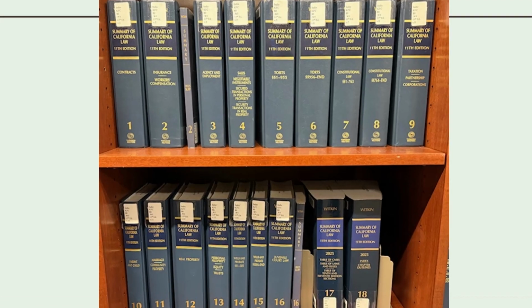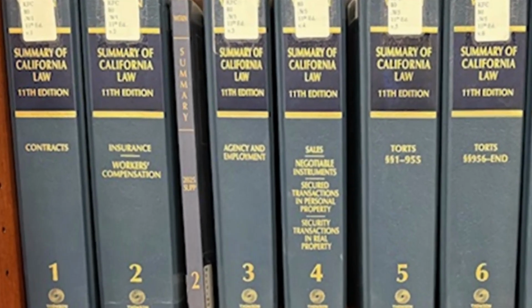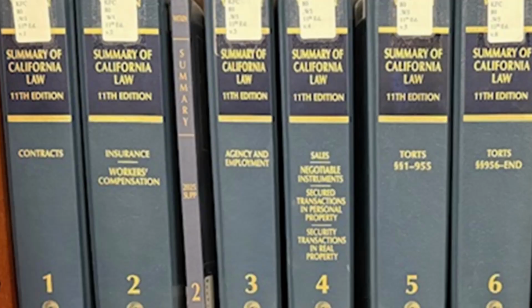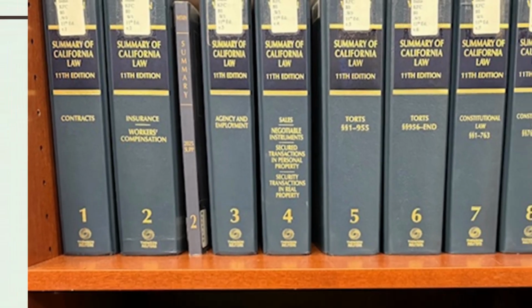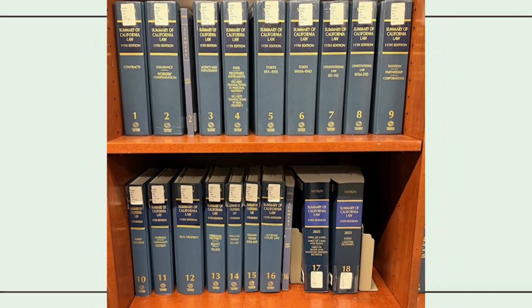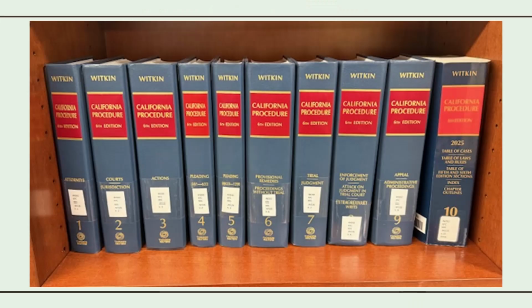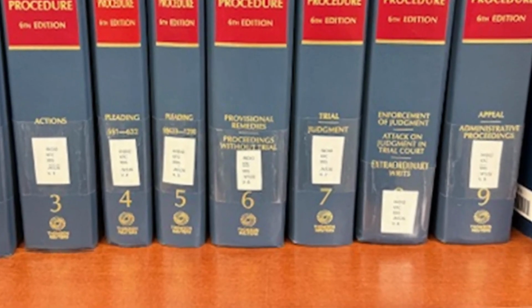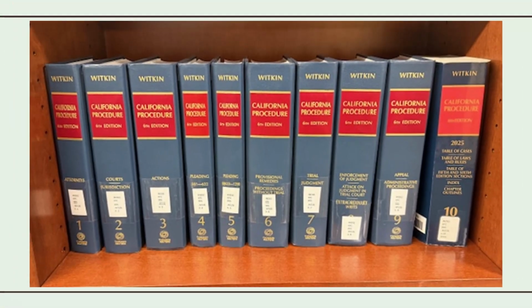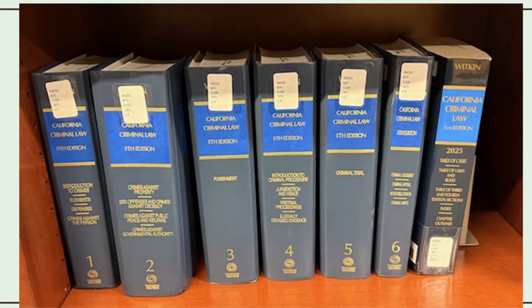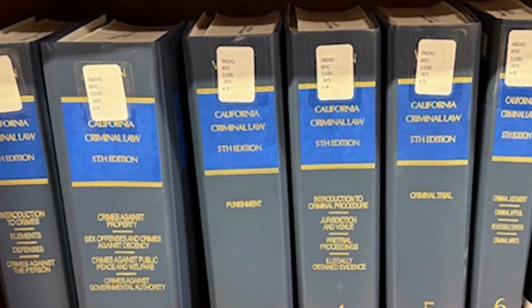It's organized into chapters. Some chapters, like contracts, take an entire volume. Other volumes contain multiple chapters. The names of the chapters are on the spine of the book, so you can quickly go to the set and find the volume or volumes that are on the general subject that you're interested in. So now I'm just going to quickly show you the other 3 sets and zoom in a little bit so you can get an idea of the chapter headings in each set.